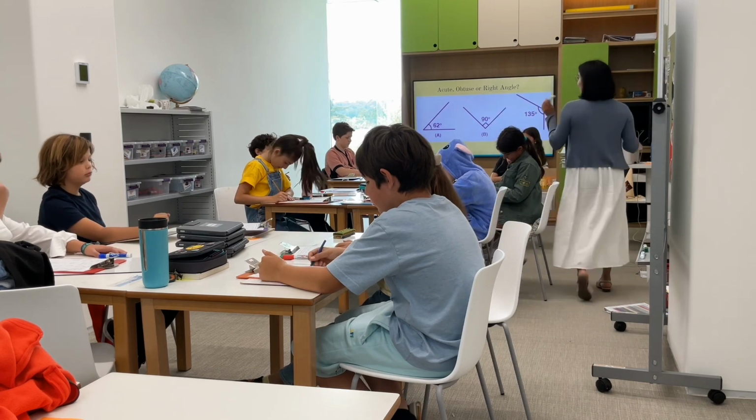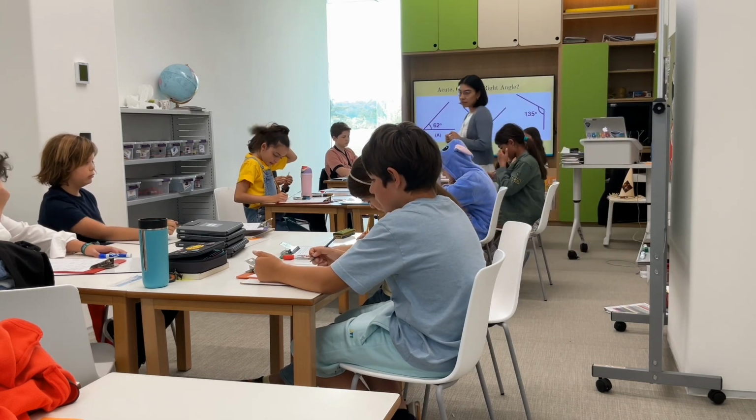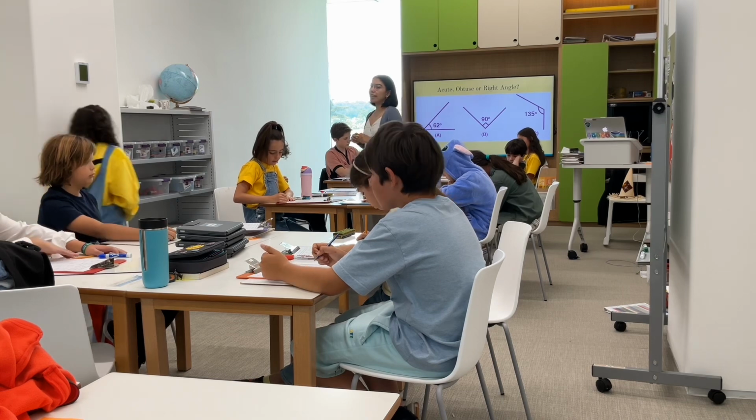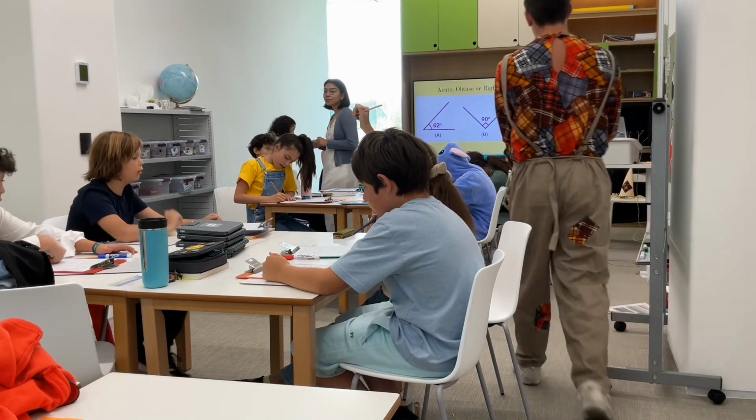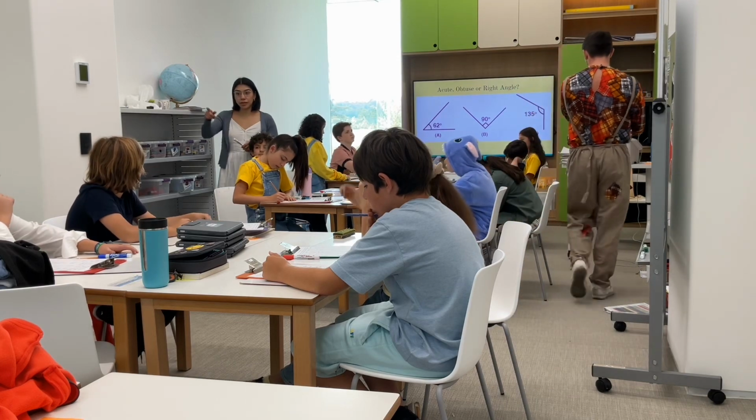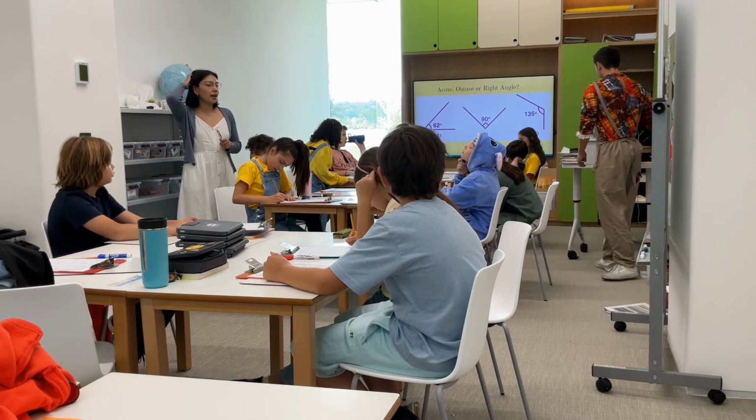Okay, so right angles we found a bunch, didn't we? Those were easier. What about straight angles? Where did you find straight angles? My friend is the door. The door, okay, so the door is a straight angle. Eloise?